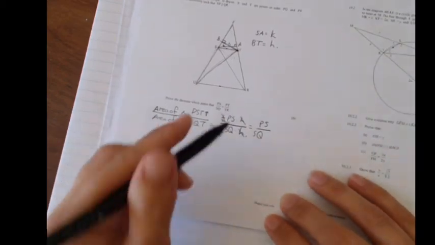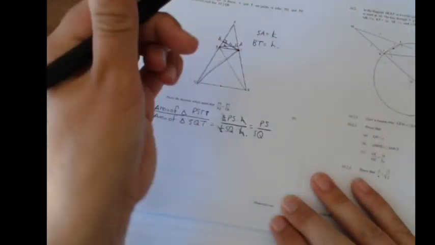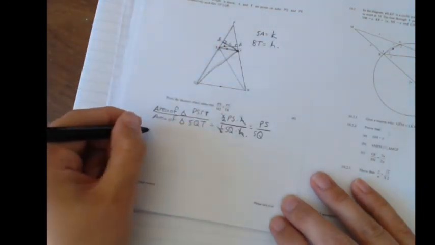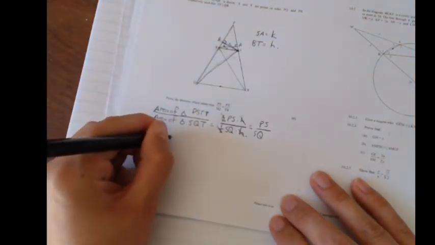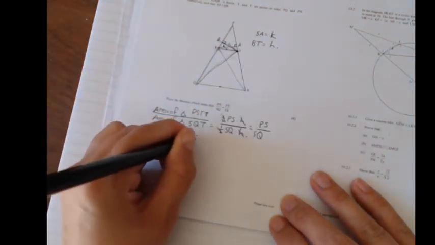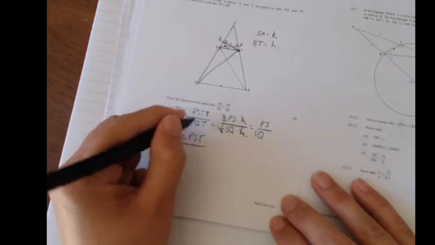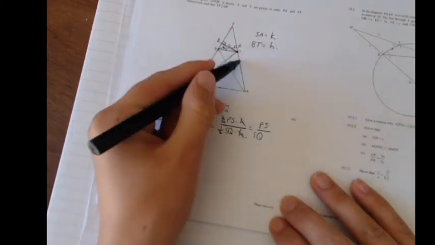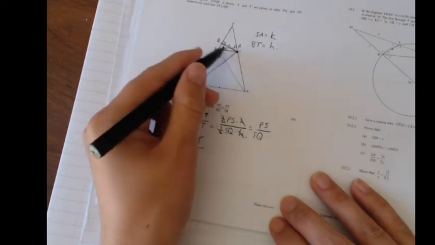Okay, and then on the other side I'm going to do exactly the same thing. So I'm taking the area of triangle PST, again same thing, but now I'm taking SRT, that triangle there.